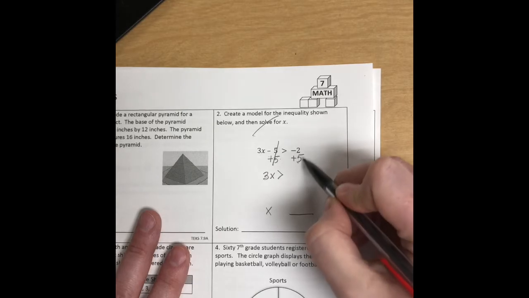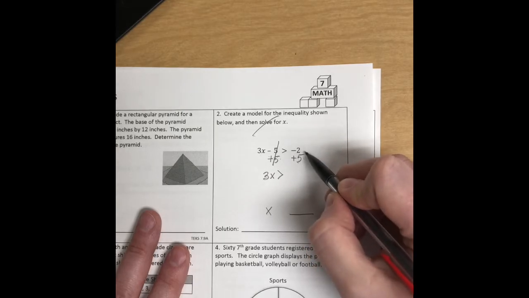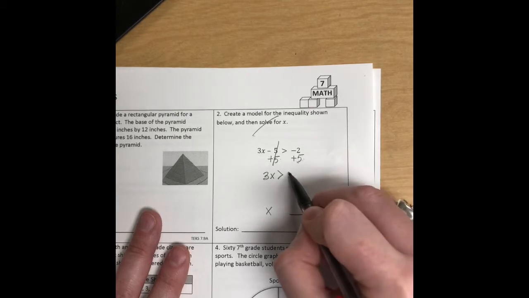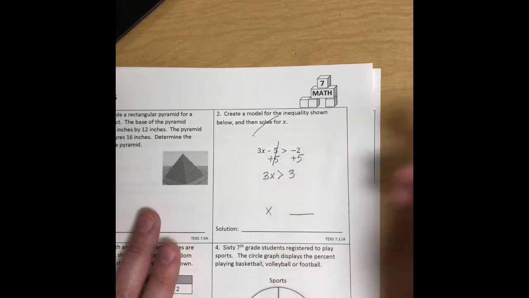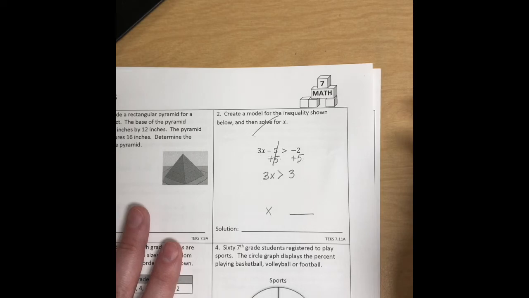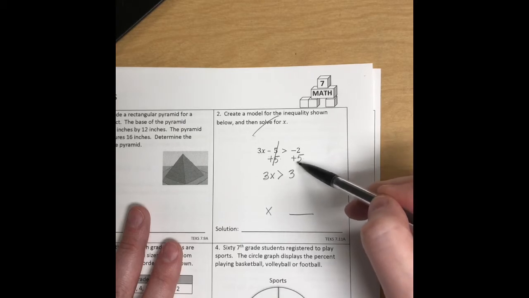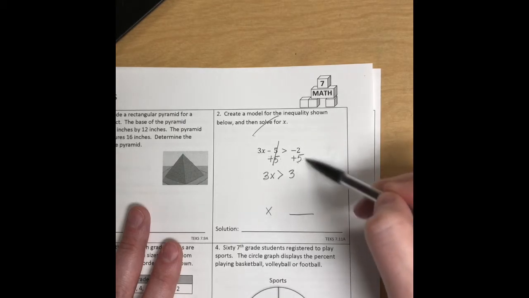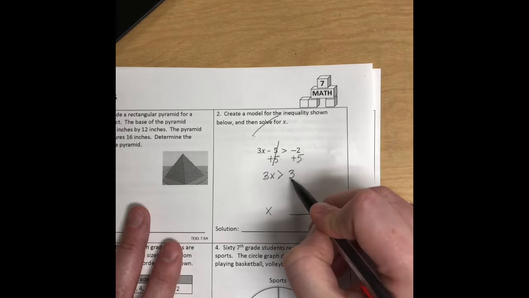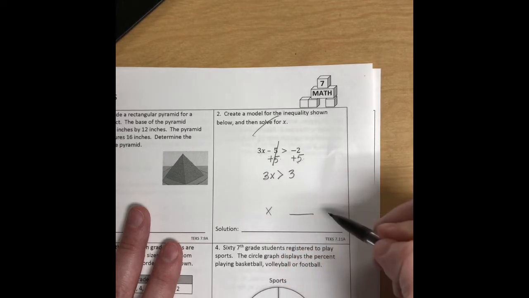Same signs add, different signs subtract. So we have to do 5 minus 2. We get 3. The rest of that song we learned is same sign, keep the sign, different, keep the larger. And so which one of these is the larger sign, the negative or the positive? Positive 5 is the larger, so our 3 is going to stay positive.